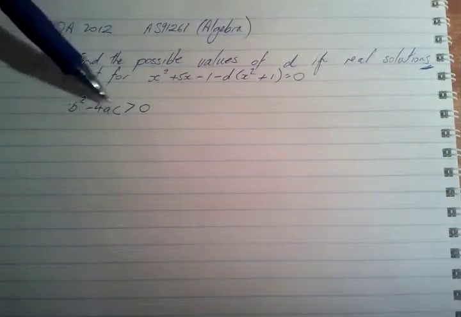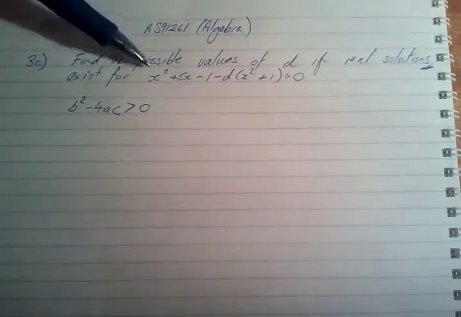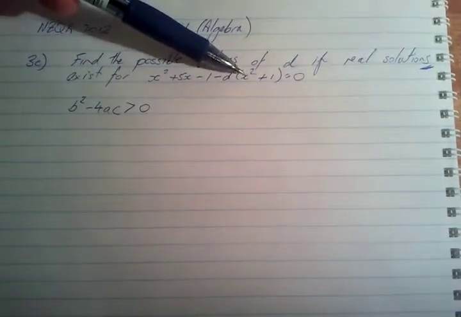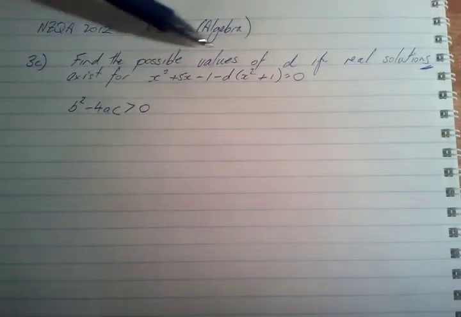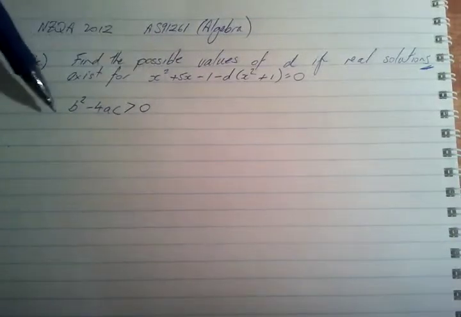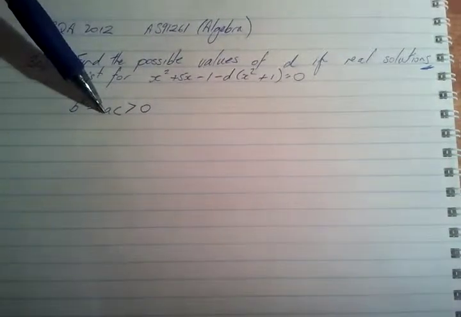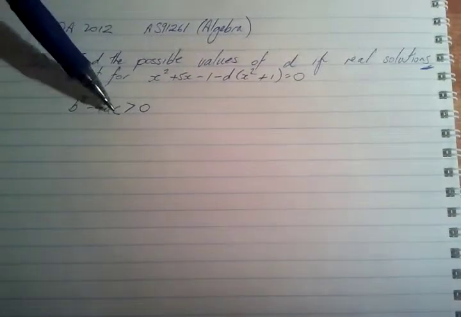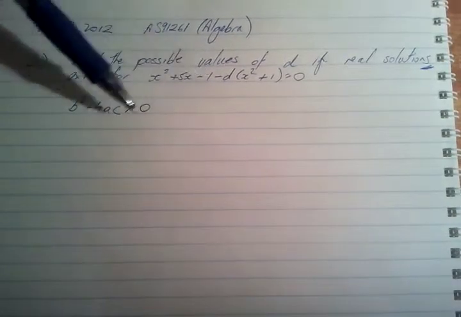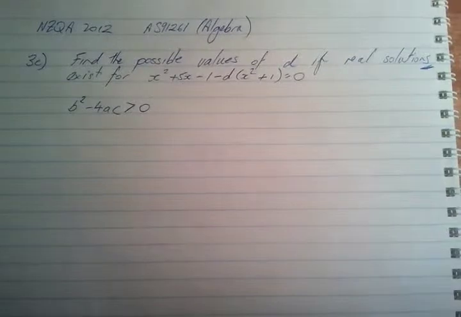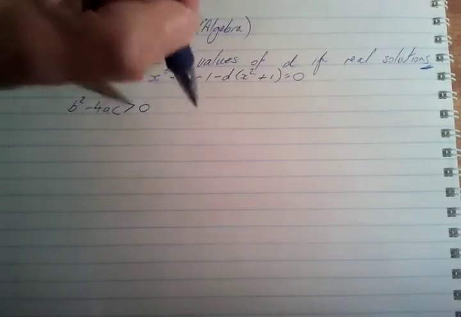Now because we need a, b and c, we need to expand this because I can see there's some x squareds here. So we'll need to collect the x squareds together so that we can make sure we get the correct coefficient of a. And we'll also want to make sure that we've got all our constants collected together to get the correct value for c. So we'll start with that.